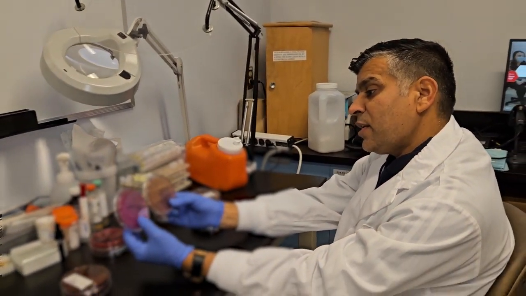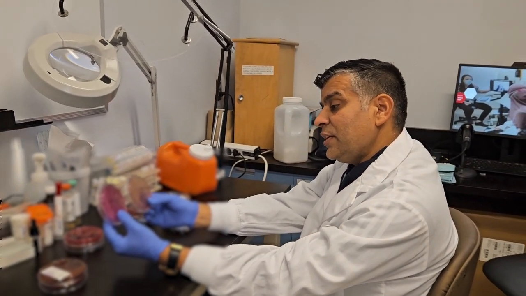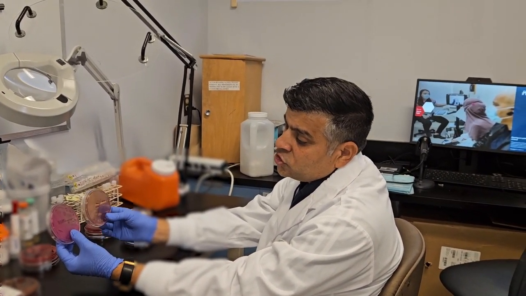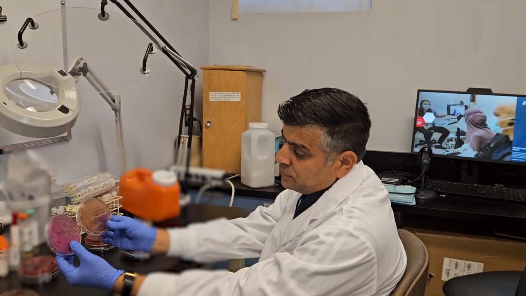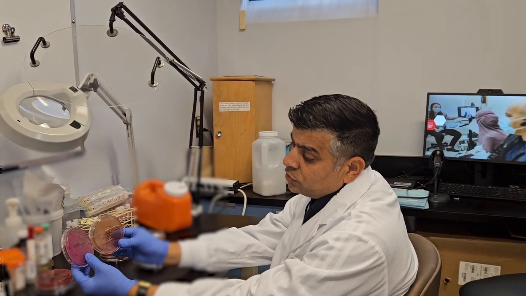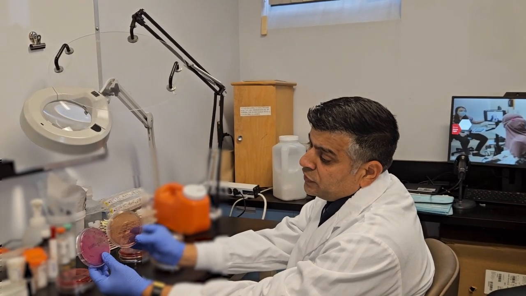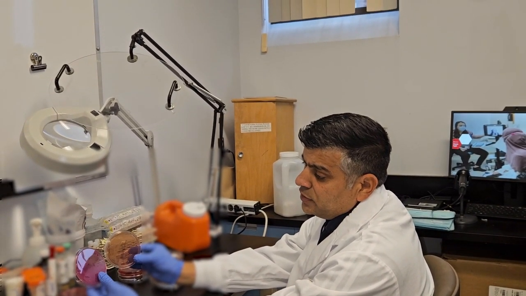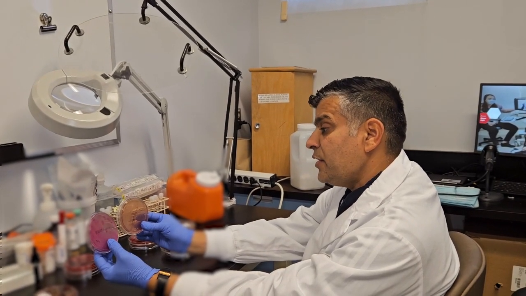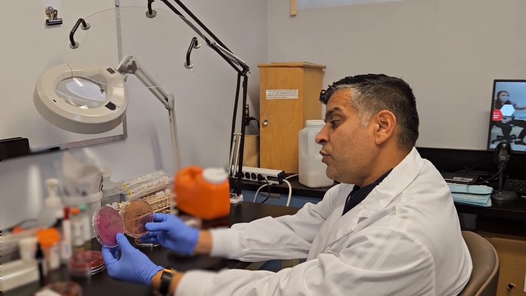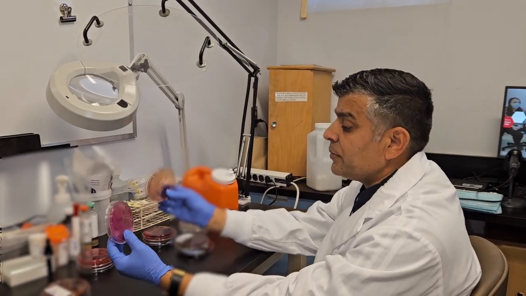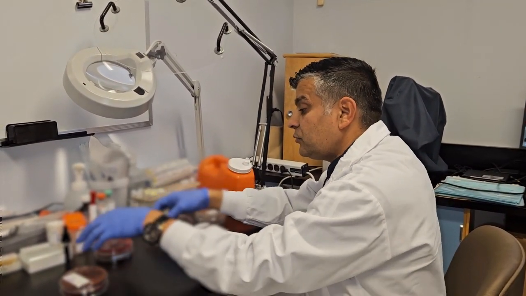So MacConkey agar is differential media as well as selective media. It inhibits the growth of gram-positive bacteria, and that's the selective function. While it allows the growth of gram-negative bacteria, it gives you 2 different growth groups, lactose fermenter and non-lactose fermenter. That's why this is also differential media. For those colonies, we now have to do further workup, identification and susceptibility testing as required by our procedure.